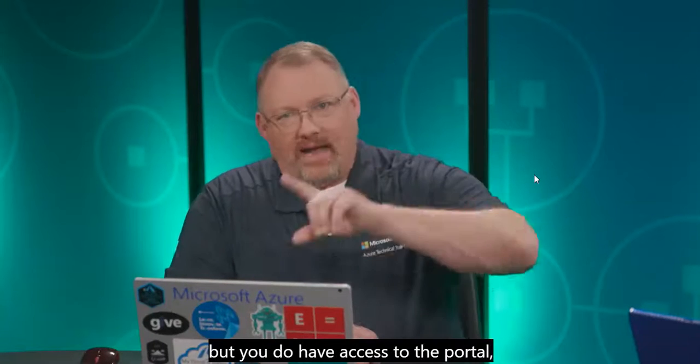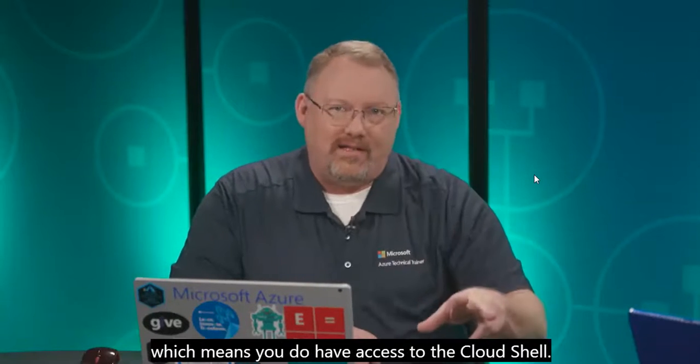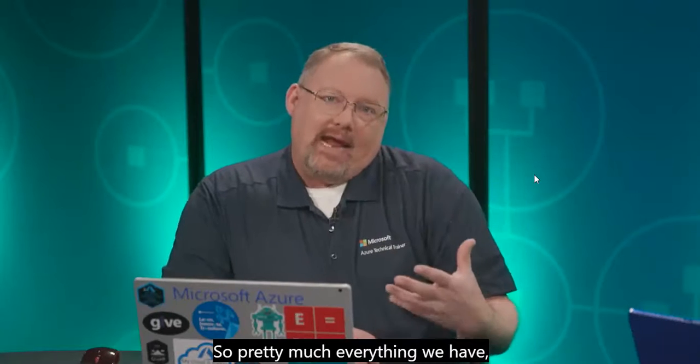What if you have an Android tablet? Well, you can't load tools on it, so you can't use Azure PowerShell locally, but you do have access to the portal, which means you do have access to the Cloud Shell. So pretty much everything we have, we can access the Cloud Shell.